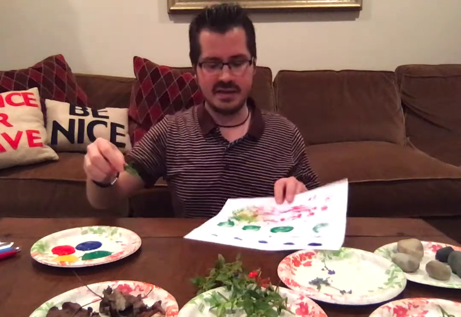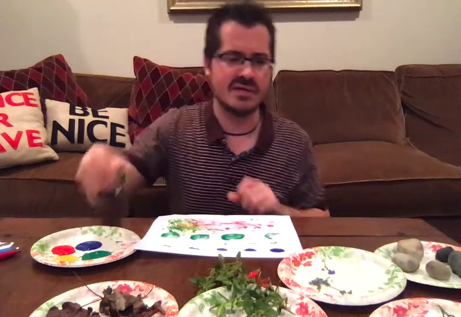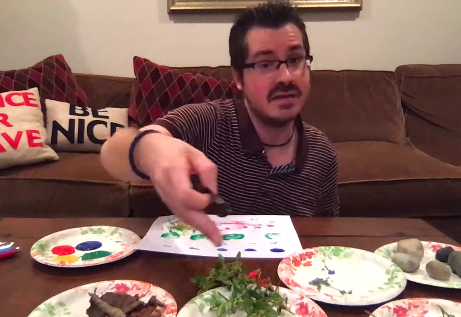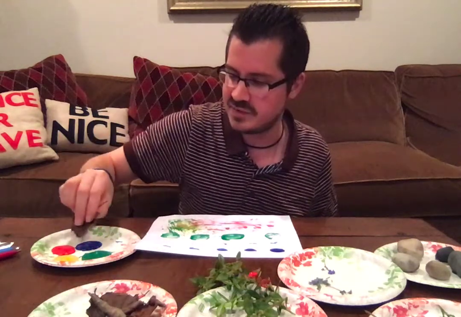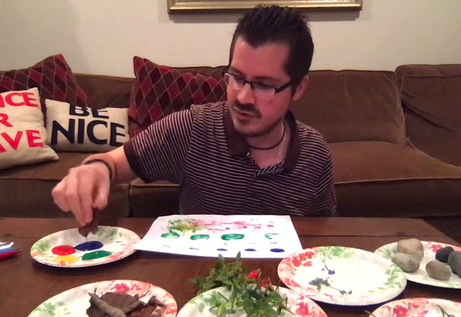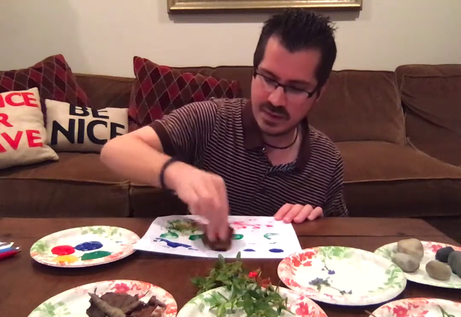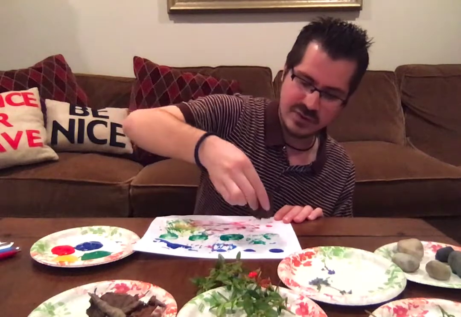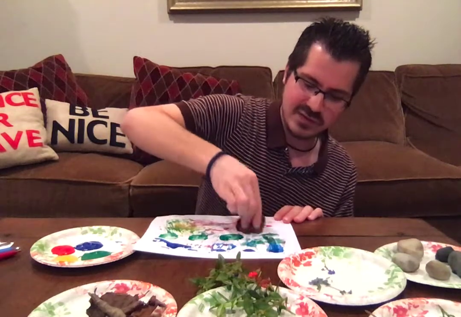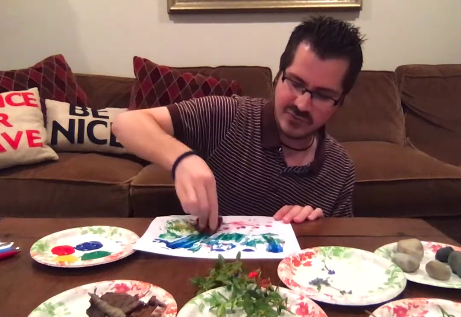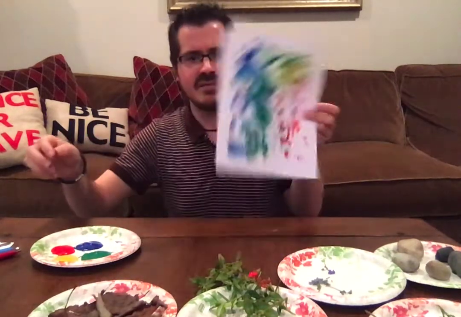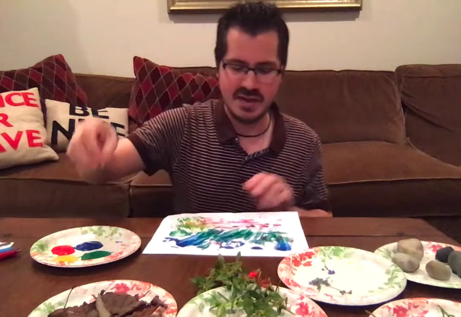As you can see, as I'm using another one here, again, the different kind of marks that it makes. And definitely talk about the marks that you see. And I'll grab the leaf here too. I found that the leaves seem to be the easier to paint with. The rocks were a little bit more difficult. And the leaf, or the bigger leaf, excuse me, was also a little bit difficult. This one kind of felt like a brush though too. So you can see the marks were a little bit different there.